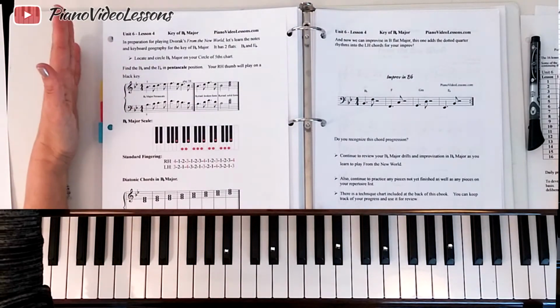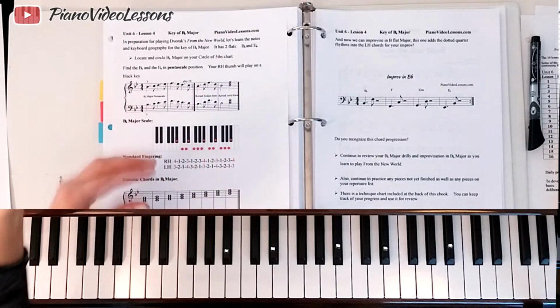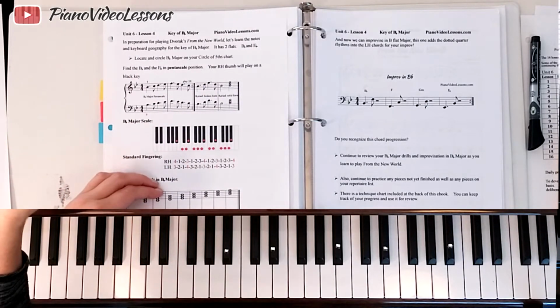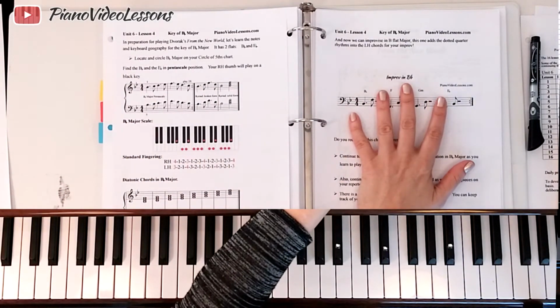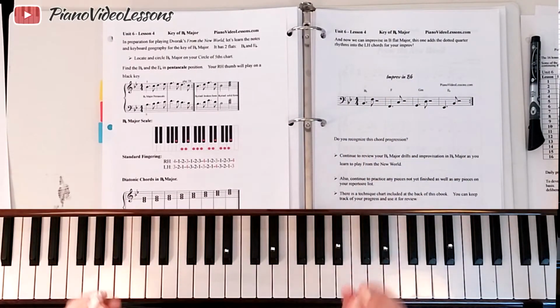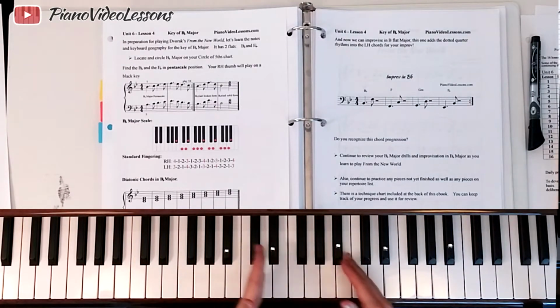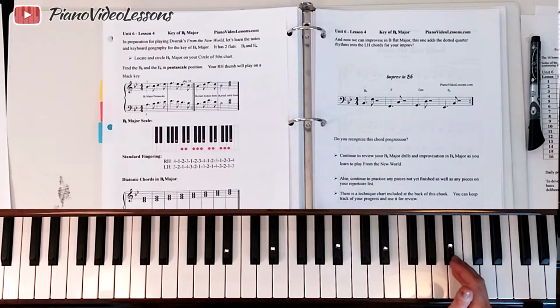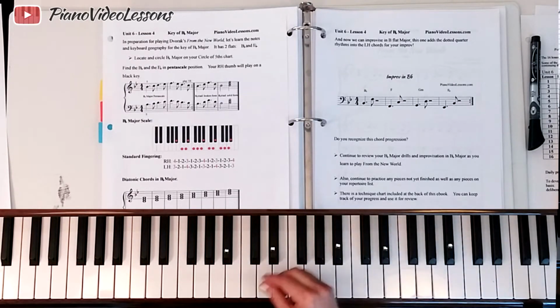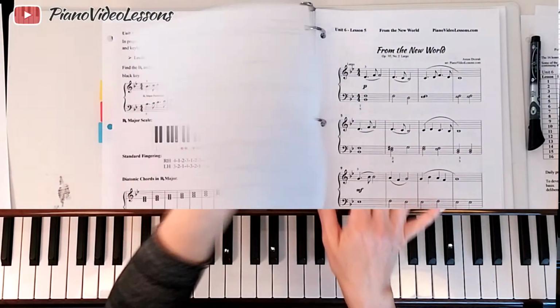So what we're going to do first in this lesson, we're going to do a pentascale, we're going to learn the major scale, we're going to learn the diatonic chords of B-flat, and then we're going to play an improvisation drill in the key of B-flat. The reason for this is to get you thinking in two flats, get you used to playing on keys that are not just white keys, and keep you targeting those black keys as you think of what notes to play next. And that's going to lead us into being ready to play the piece from the New World, which is going to happen in lesson number 5.